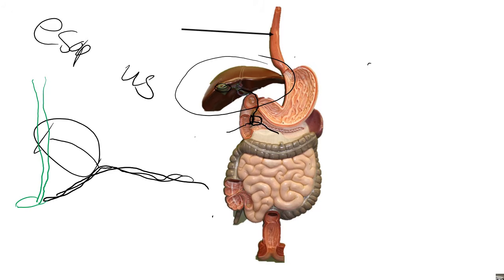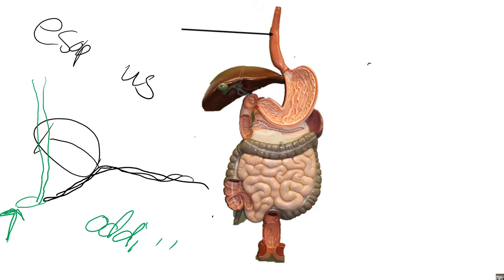Where they meet up with each other, that segment right there, is the hepatopancreatic ampulla. And there's a sphincter there that controls the flow from the pancreas and the gallbladder, and that's the sphincter of the hepatopancreatic ampulla. It's also referred to as the sphincter of Oddi, O-D-D-I, but we're trying to get away from naming things after people. So the sphincter of the hepatopancreatic ampulla.